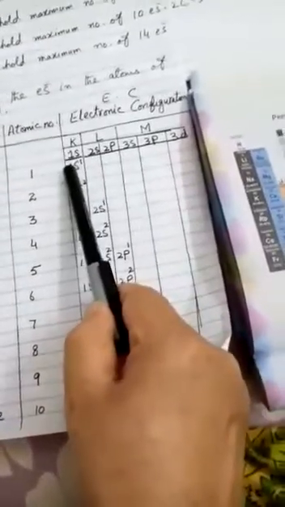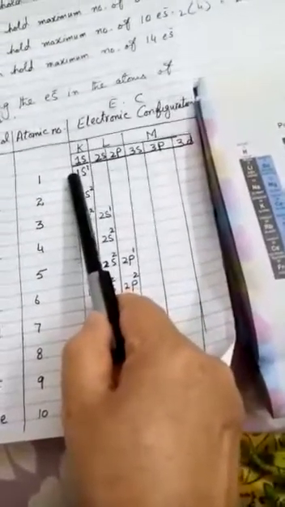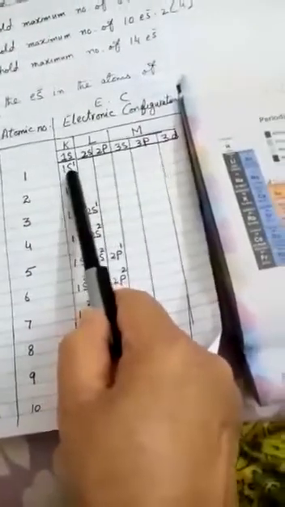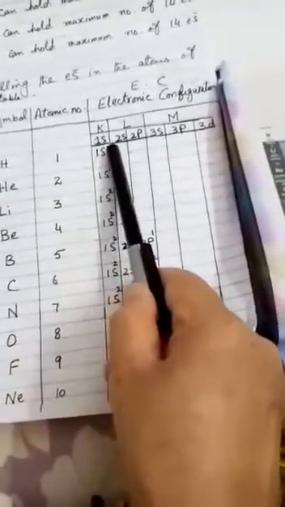Then I have to put one electron into this subshell of the K shell. Then I will write it like 1s1. This 1 is showing the number of shell, S is the subshell, and this one is showing the number of electron. So the electronic configuration of hydrogen will be 1s1, right?